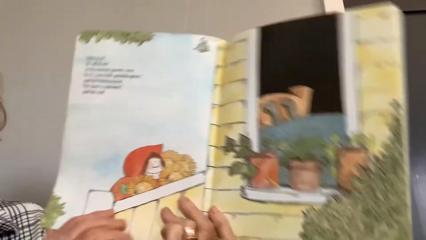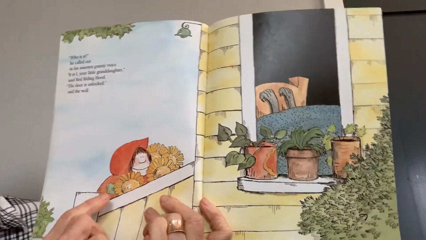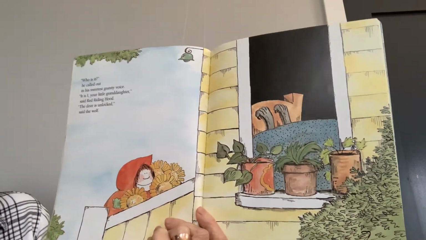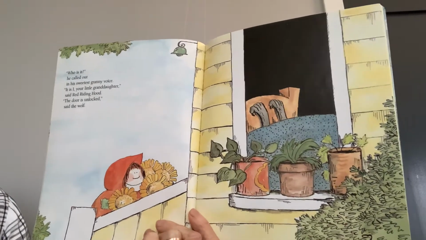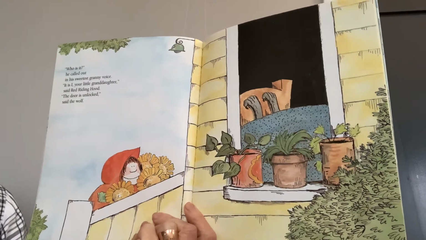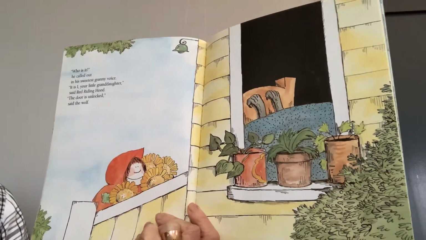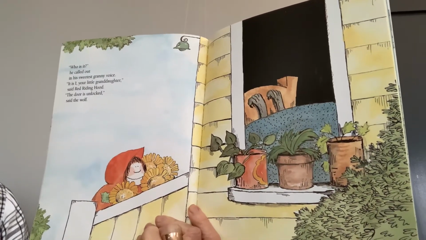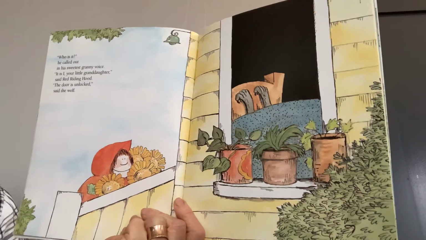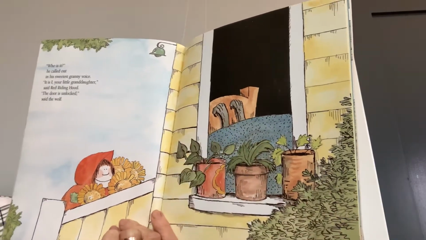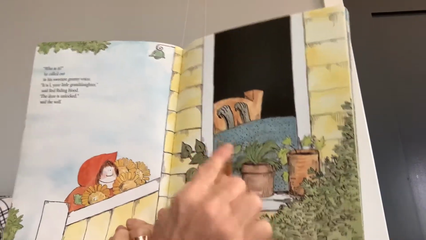Who is going to be there? No, not Red Riding Hood. "Who is it?" he called out. "Who is it?" in his sweetest granny voice. "It is I, your little granddaughter," said Red Riding Hood. "The door is unlocked," said the wolf. Oh, look. Little Red Riding Hood should look in the window first.